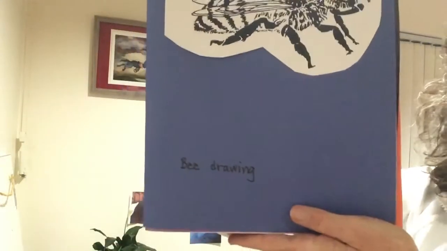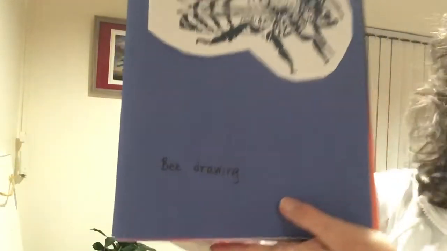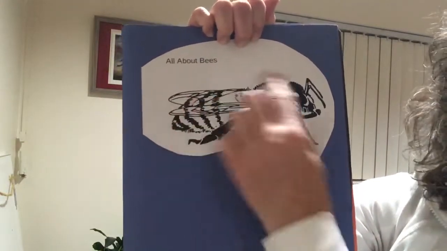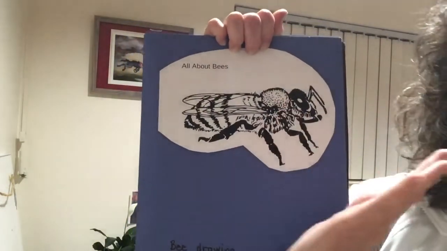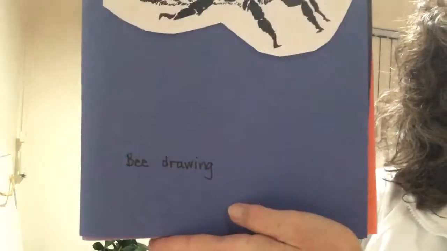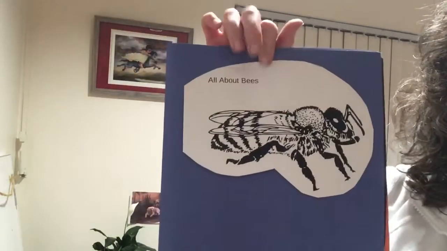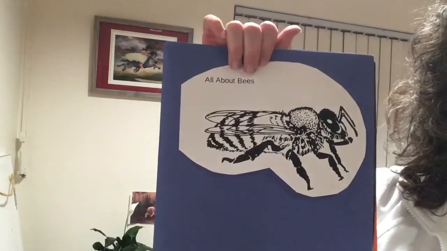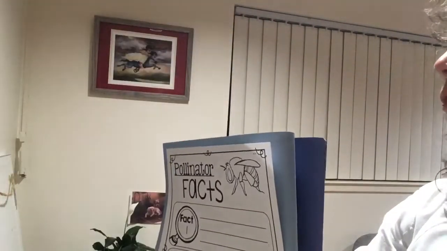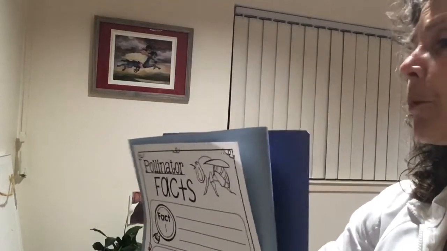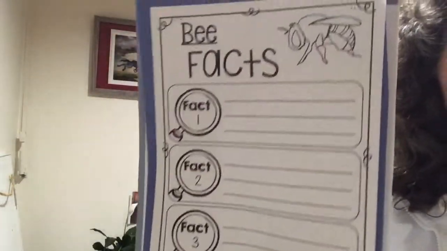This is the page that's going to have your bee drawing. So you don't have to use my bee drawing. You can just take this page and recycle it if you want and use your own bee drawing. Just make sure that you have the heading all about bees. In your bee section, you're going to put your drawing that you already have. And you're going to do 3 bee facts.